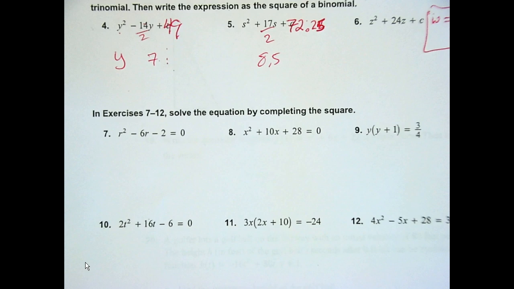If I try this, this becomes 3w plus what? Everyone good? It's 1, the square root of that, right? Okay, 3w plus 1.